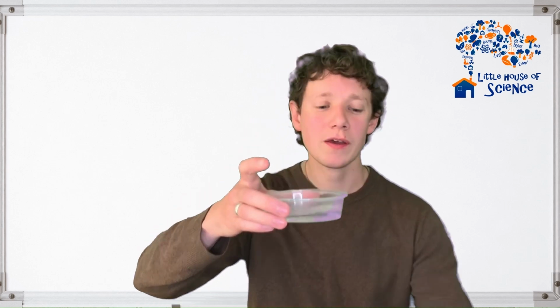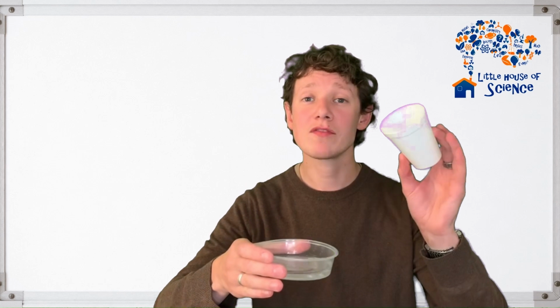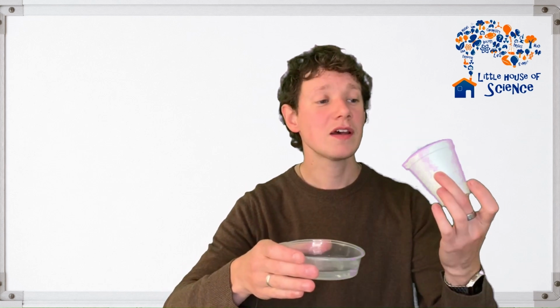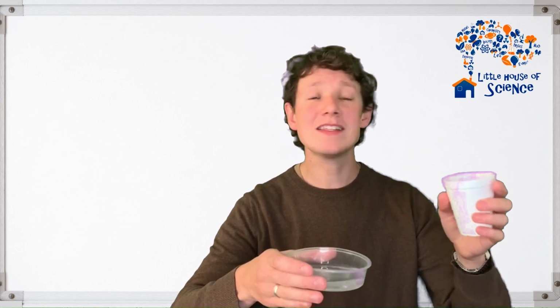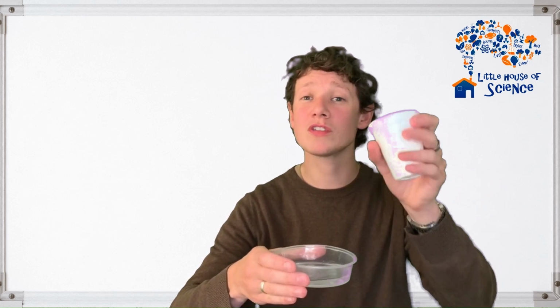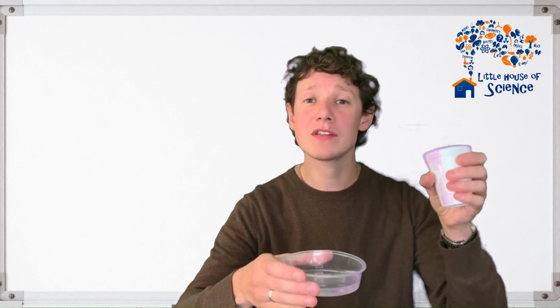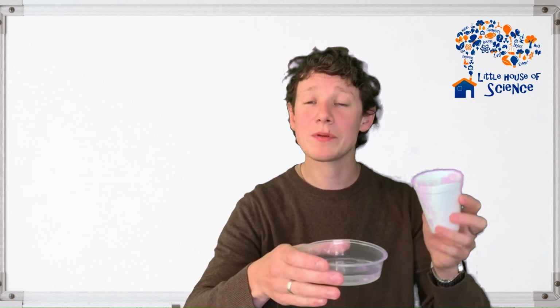I have some pungent acetone in this bowl here. You'll notice this is a plastic bowl I'm keeping it in, so that shows us that acetone doesn't break up all plastic. But over here I have a styrofoam cup. This is a special type of plastic that's been inflated with air. It makes it really insulating, so I can fill this with boiling water and not burn my hands because the air inside the plastic keeps my hands safe from the heat inside. But let's see what happens when we mix them together.